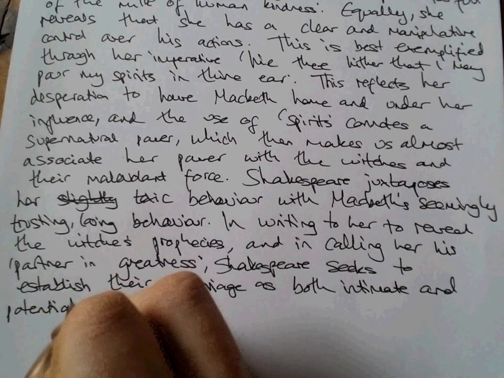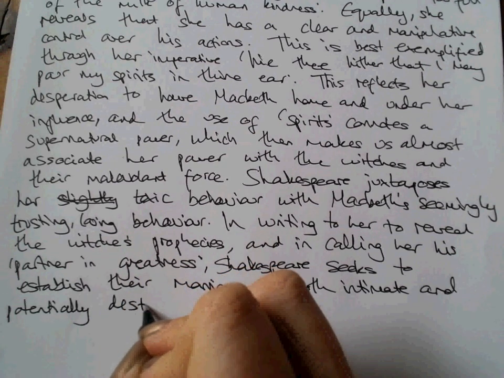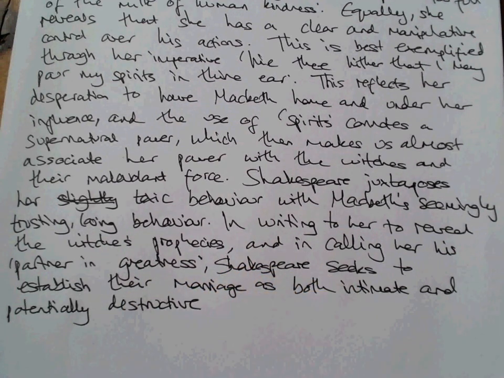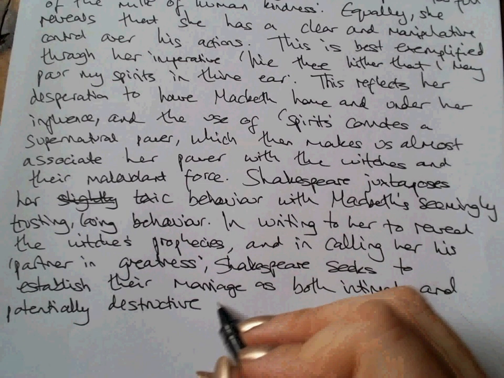So we've got this sense that there are positives here. There's an intimacy, and also she's ambitious for her husband. So there are elements here that are, in a warped way, positive, but equally the level of manipulation that she intends to enact over her husband really has that potential for destruction.